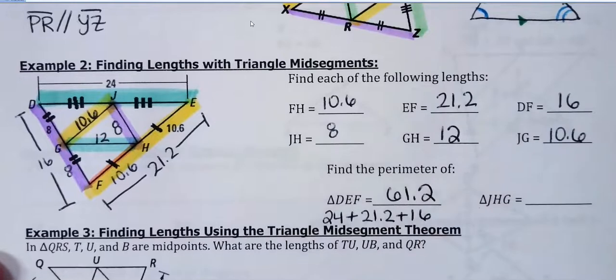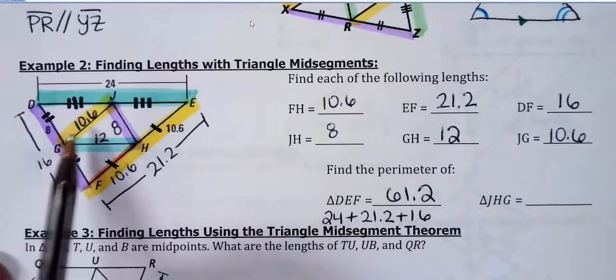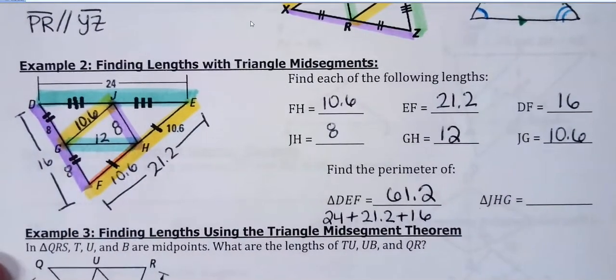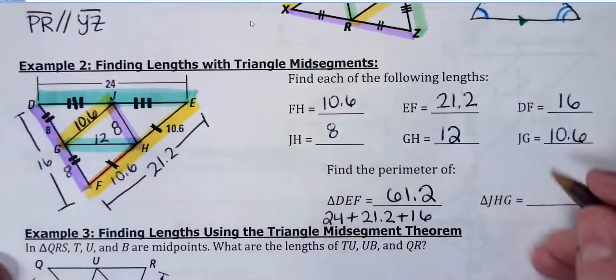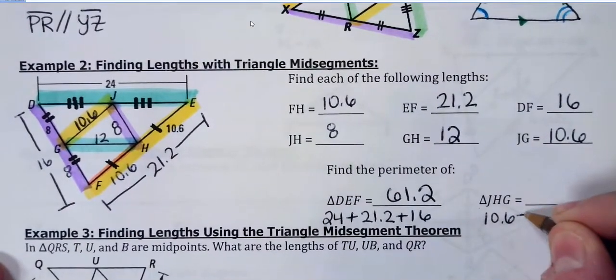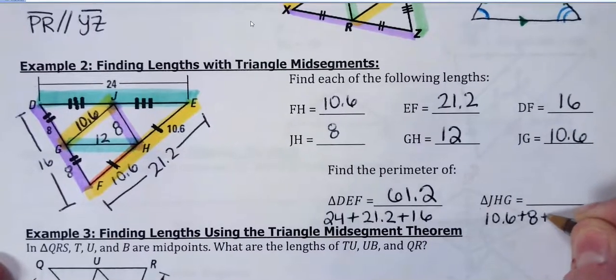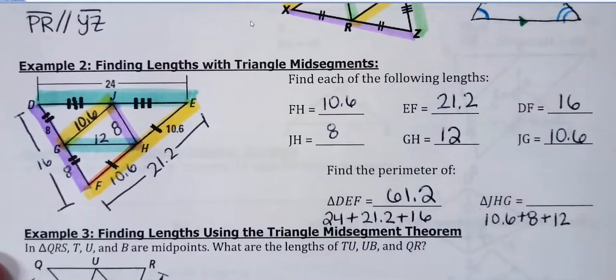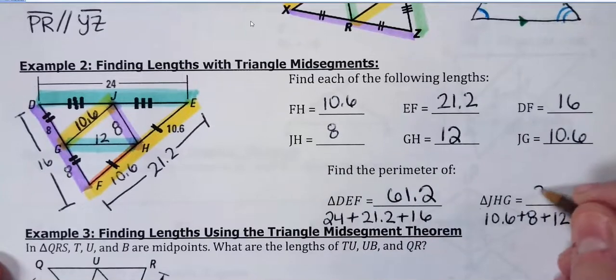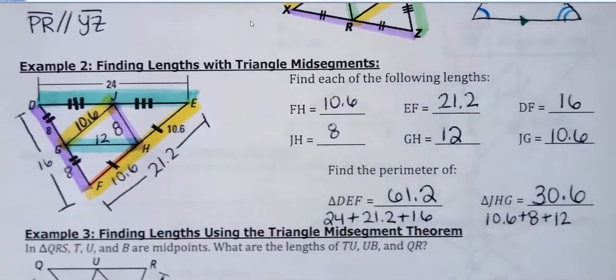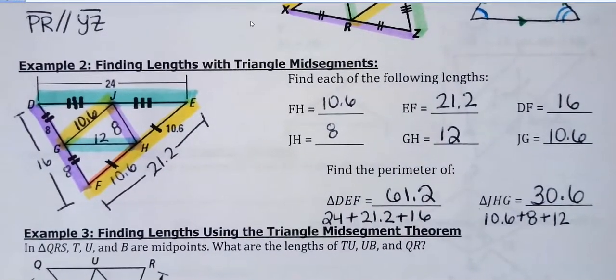This should give you 61.2. And then JHG, that's the little triangle that's formed by the 3 mid segments. So one of the sides is 10.6, one of them is 8, and the other one is 12. And if you just add those 3 sides up, you should get 30.6.